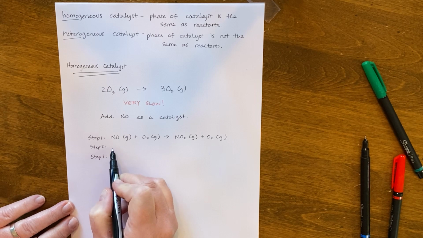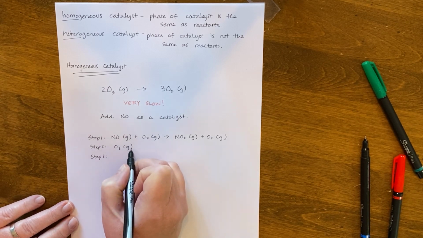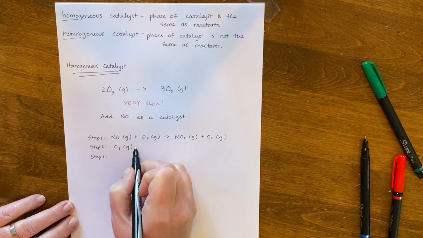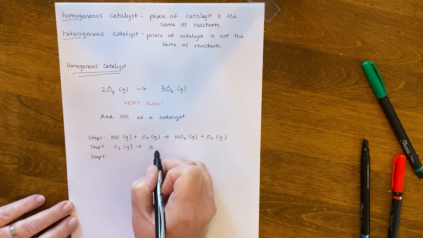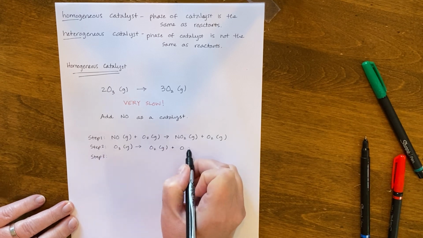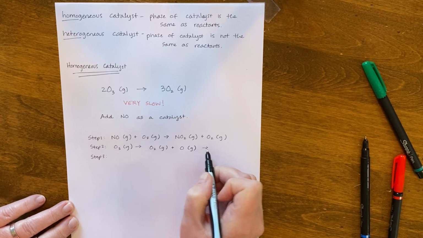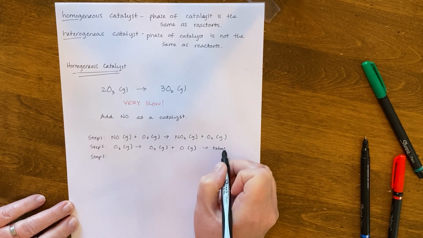In step 2, we have our O3 gas decomposing into O2 gas plus just a single oxygen atom. This reaction actually takes place because of the sun.